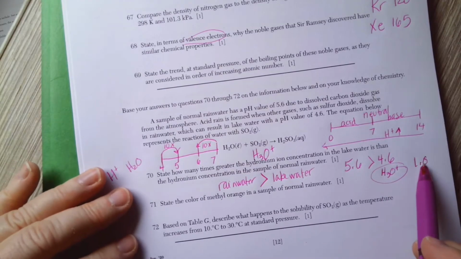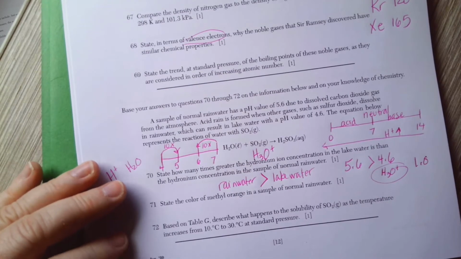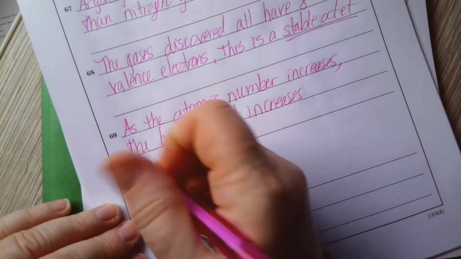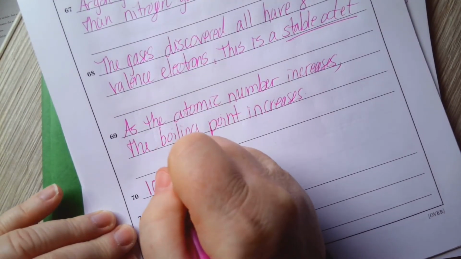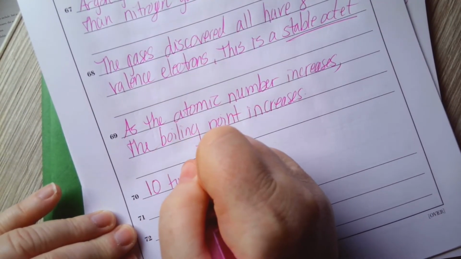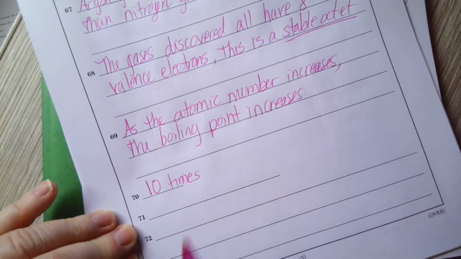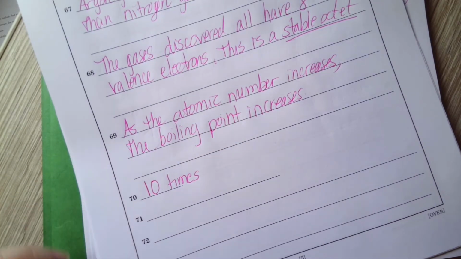So I moved one pH value, so the concentration changed times 10. Right, 10 times 10. Okay.